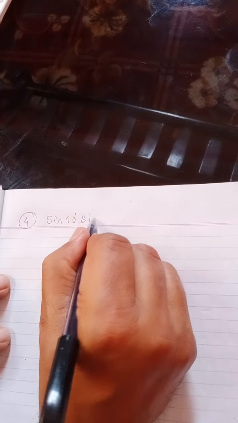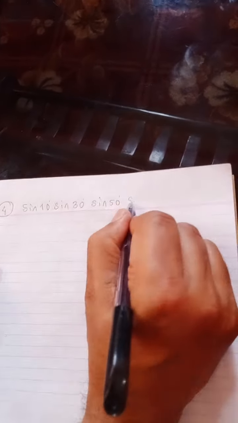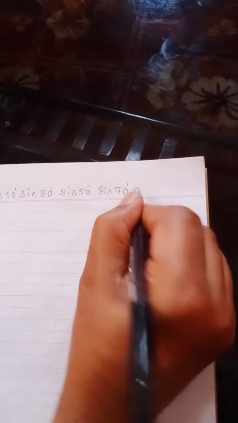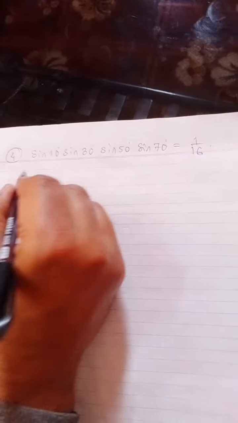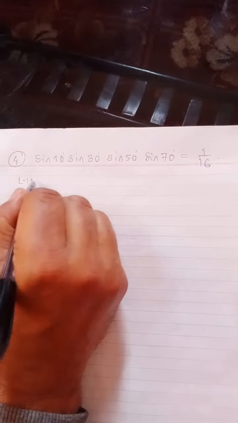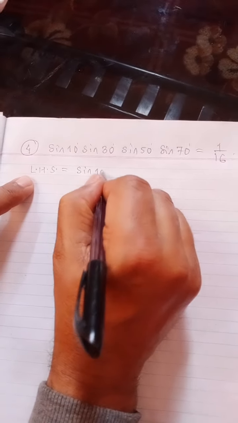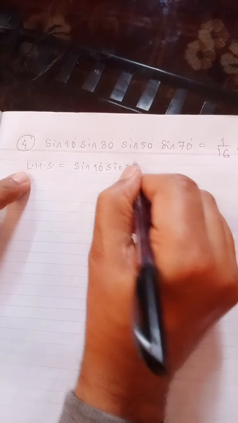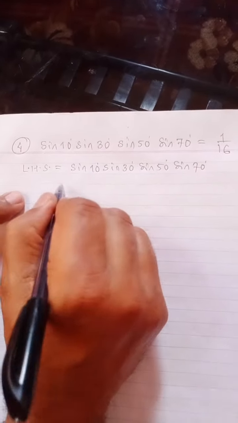Another example we can take now. Sine 10 degree, sine 30 degree, sine 50 degree, sine 70 degree equals 1/16. And we have to do from the left hand side here also. Sine 10, sine 30, sine 50, sine 70.